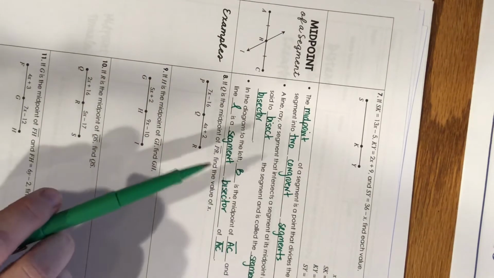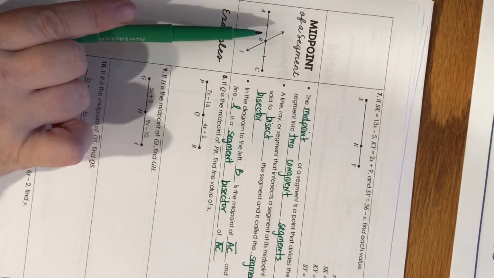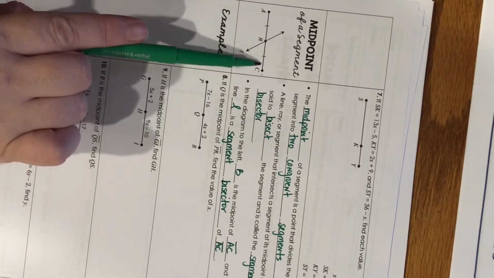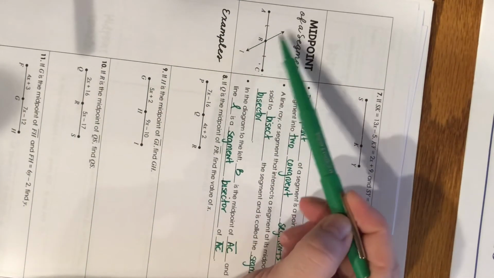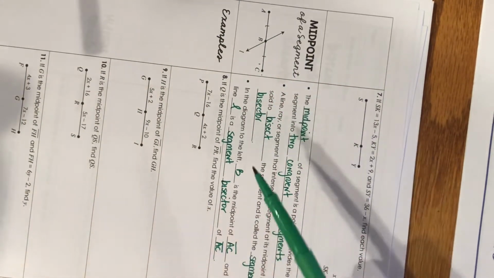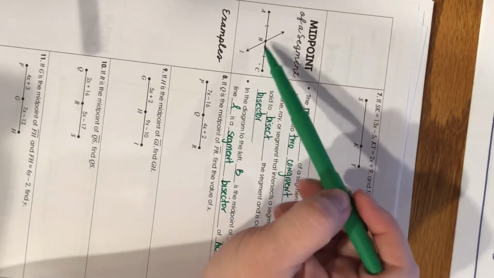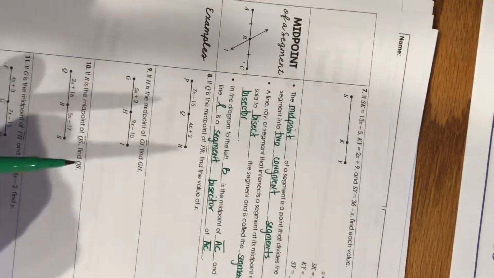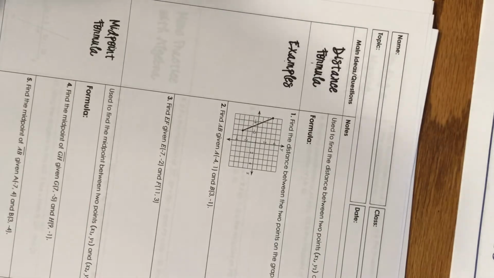All right, so in the diagram, B is our midpoint of line AC, and L, this is our line L right here, is a segment bisector of line AC. So we'll talk about that tomorrow too. All right, let's see, we will do some of these in class, so go ahead and we are done.